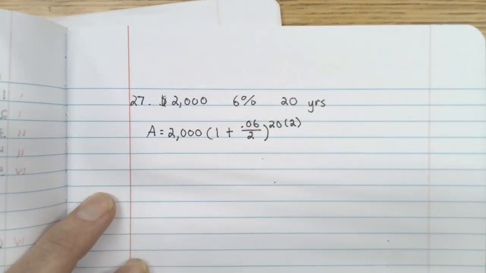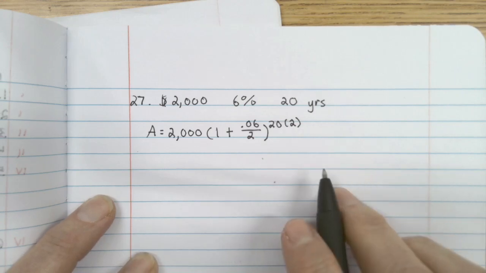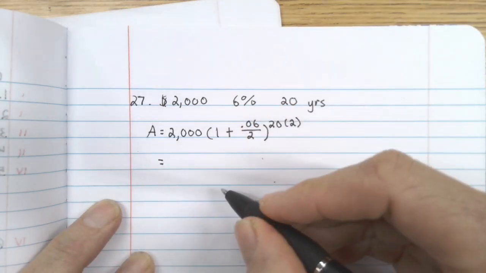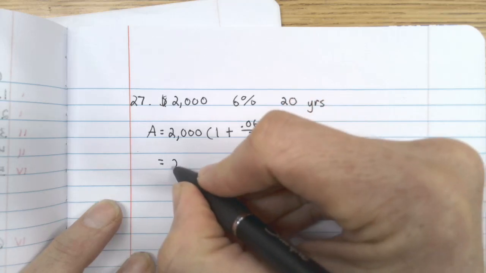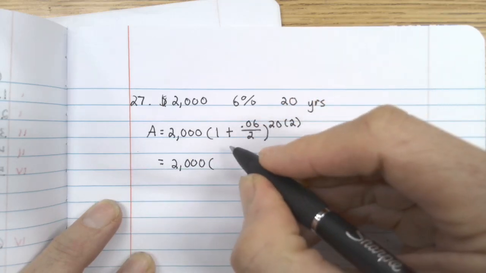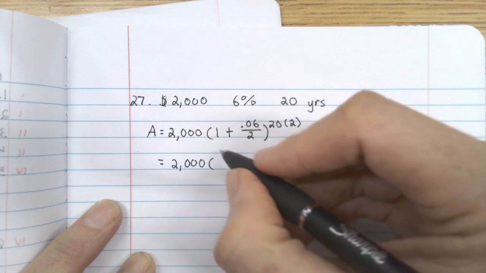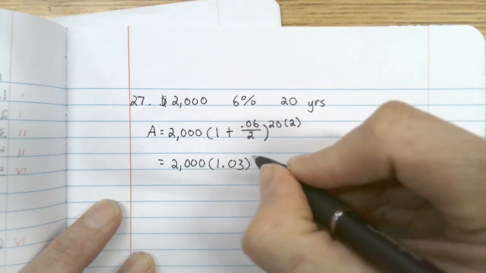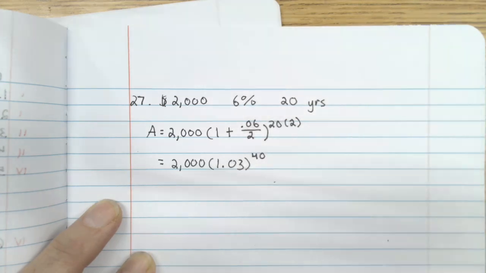Alright, so I could simplify this, punch some numbers into a calculator, and what I would end up with is 2,000 times, this would turn out to be 1.03 to the 40th power.